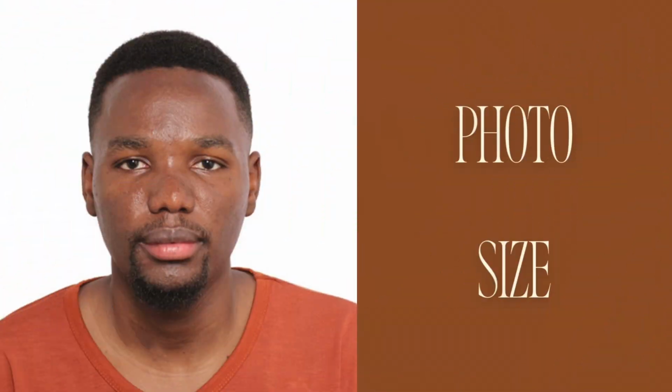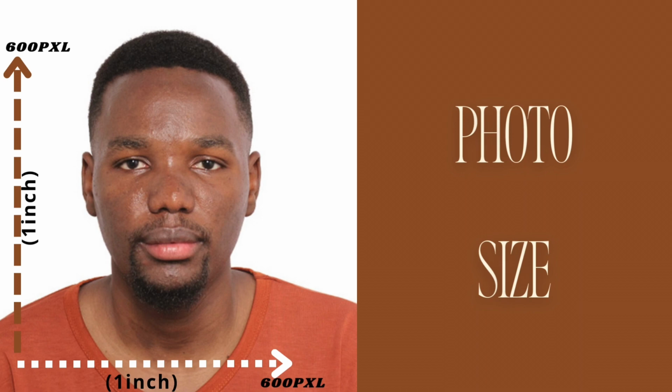So requirement number one is photo size. To ensure your DV lottery photo is accepted, it must have the size of 600 by 600 pixels. This means that the length and the width of the photo must be equal. This size helps to ensure the photo is clear and acceptable for the DV lottery system.